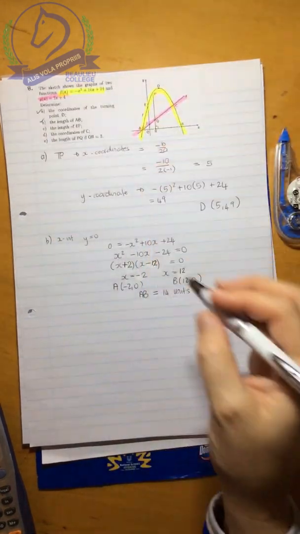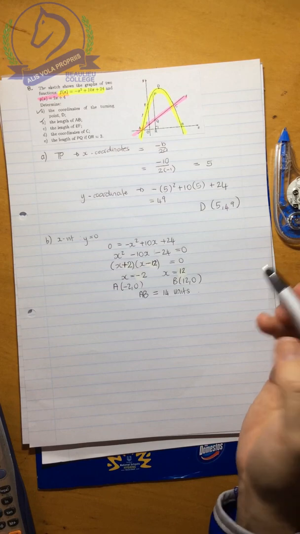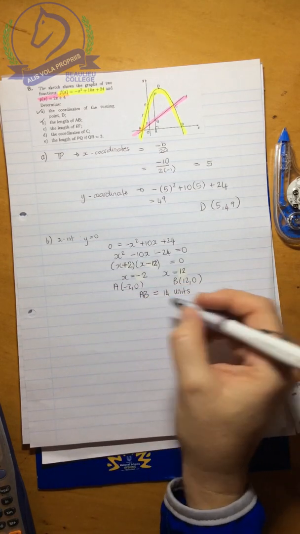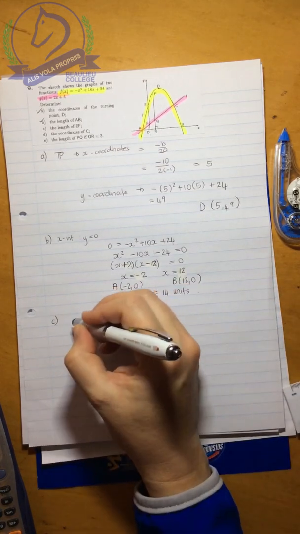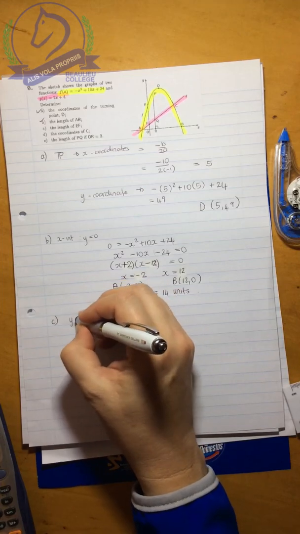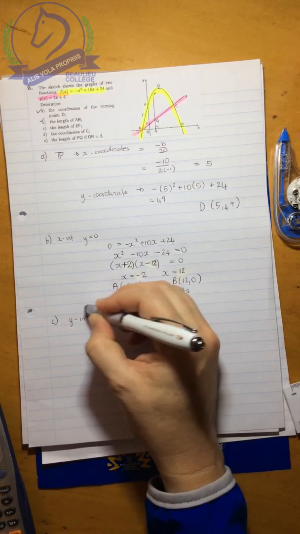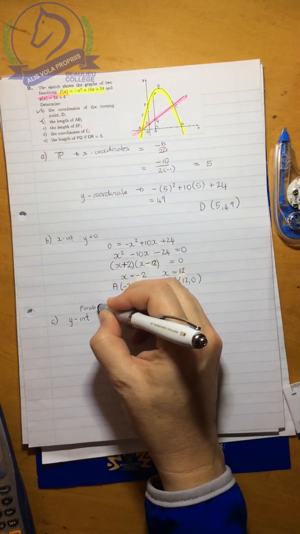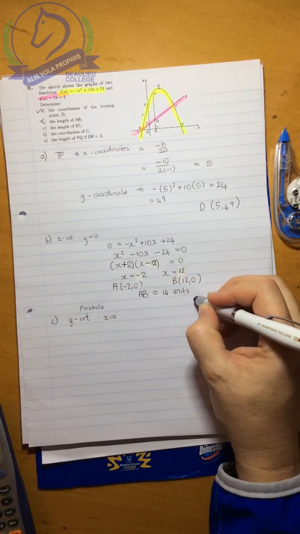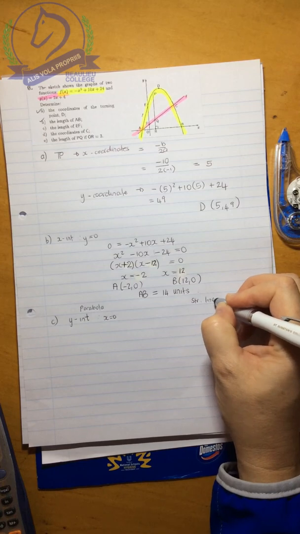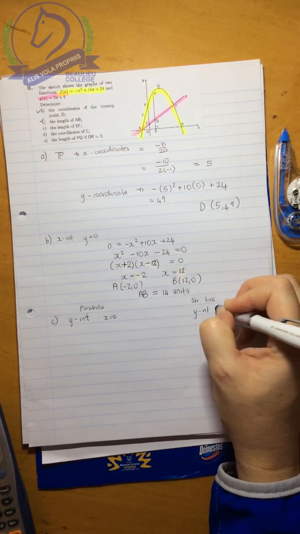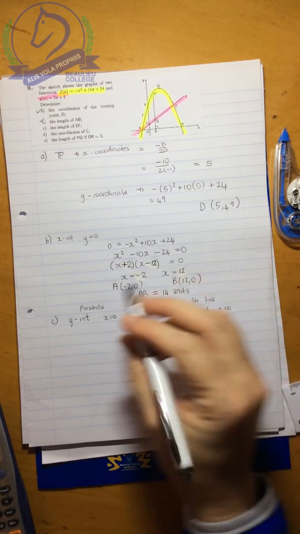Right, so the length of EF. So E is the y-intercept of the parabola, and F is the y-intercept of the straight line. So the straight line y-intercept, if I can do it like that.